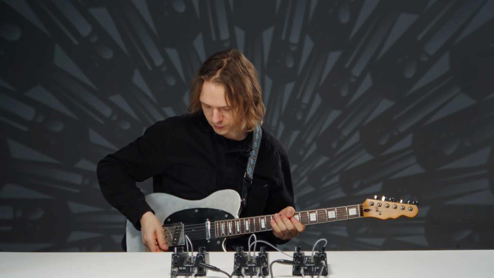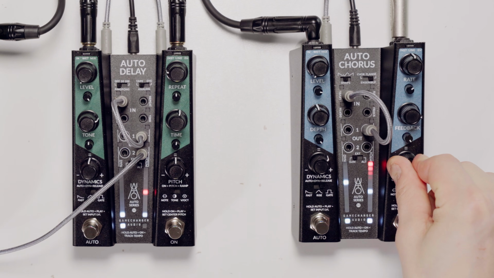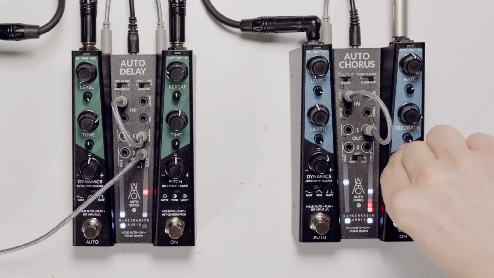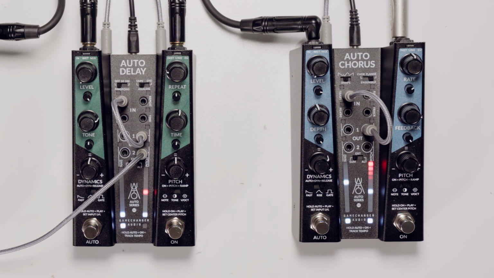So now, when we combine all this together and add control voltage zones, either on top or on the bottom, this is where we start getting really cool results. There are so many ways opening up for me to move into the effect or away from the effect.